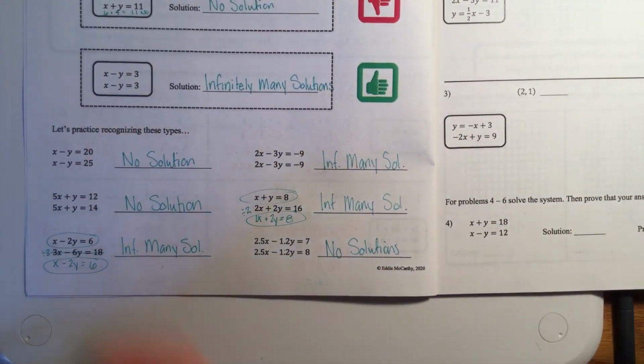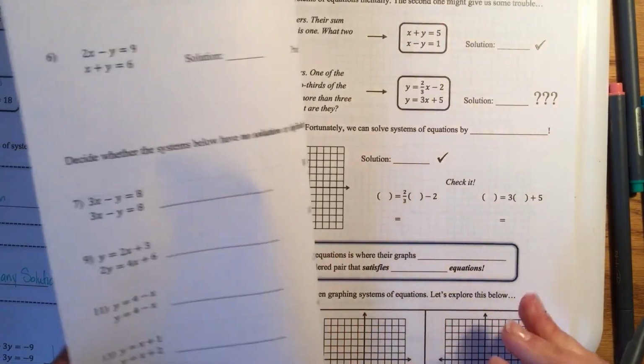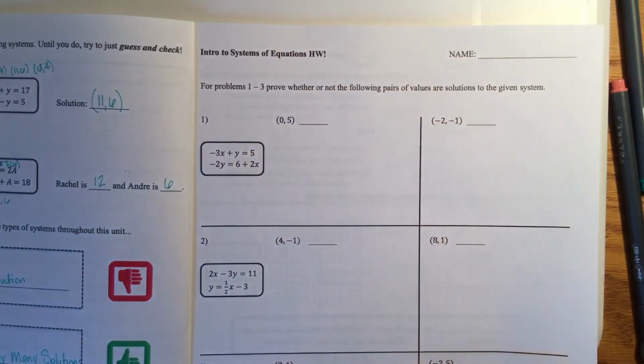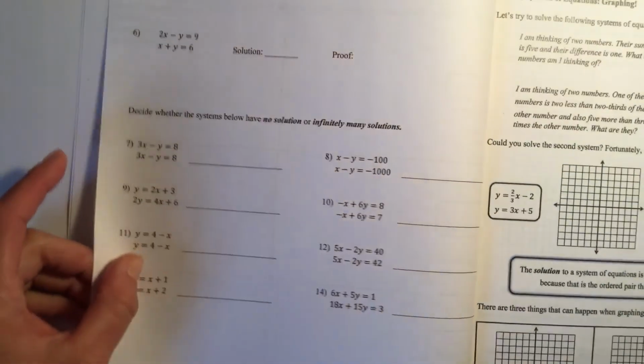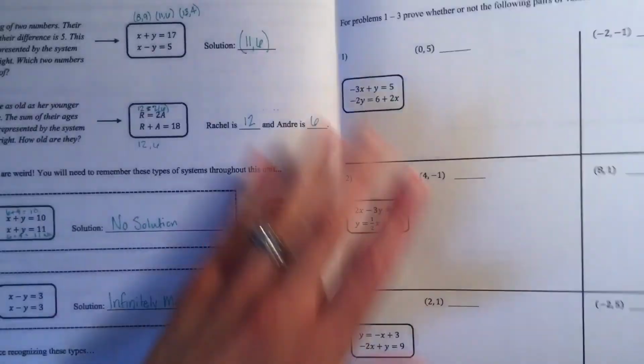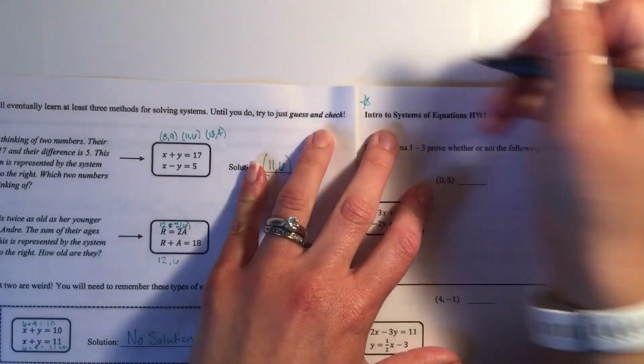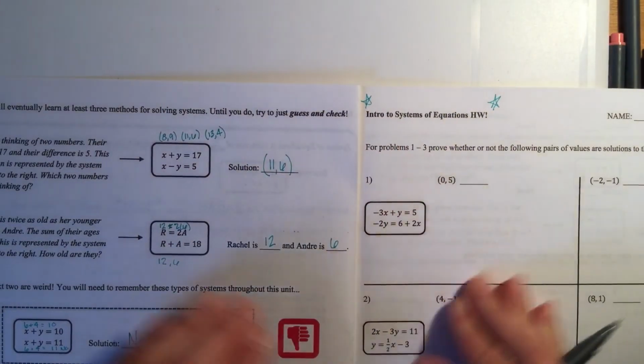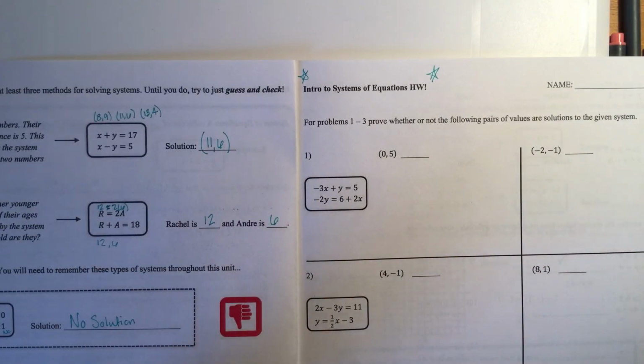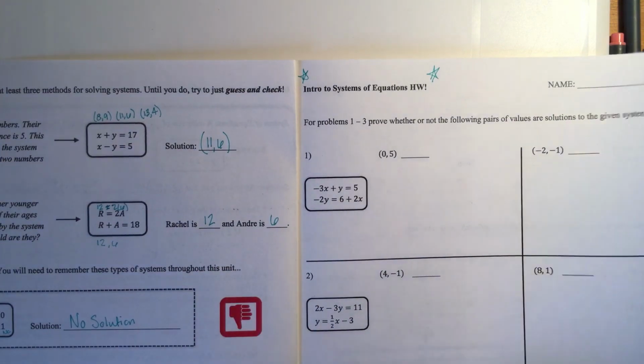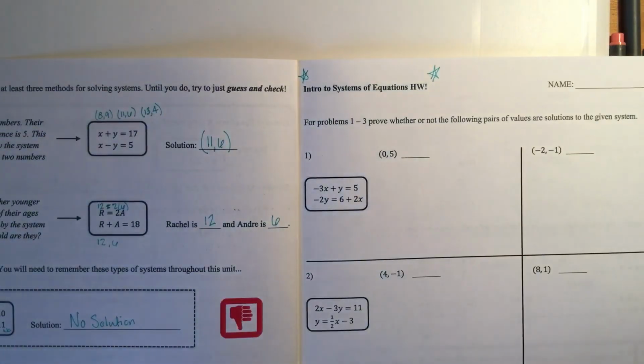Okay, and that's it for your notes today. I am going to have you guys do the Intro to Systems of Equations homework. I want you guys to work on this. And there is the back side. But please stop. Don't go on to the next one. So just do the Intro to Systems homework. Shoot me questions if you have them so I can help you. You can take pictures. You can tell me I need help with number 4 from the packet, however you want to do it. But let me know if you guys need help.